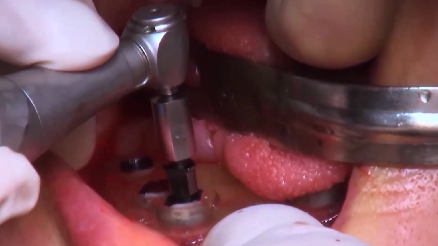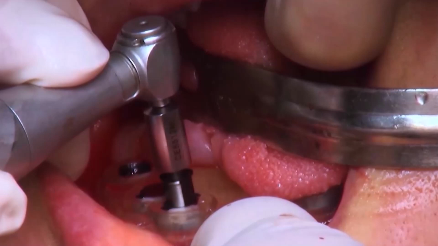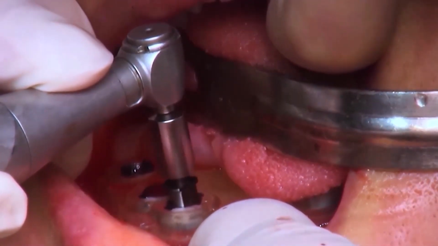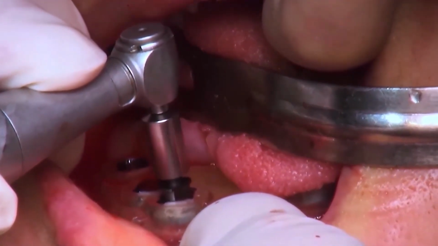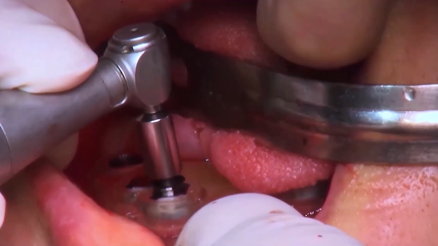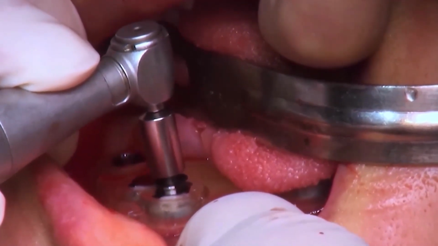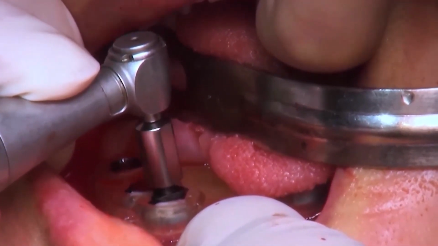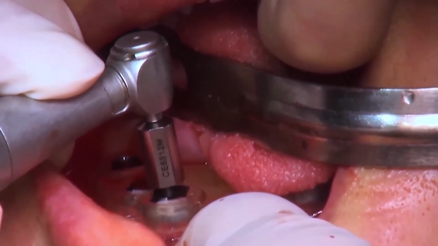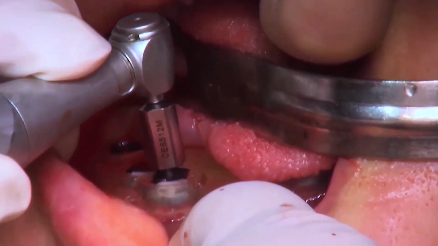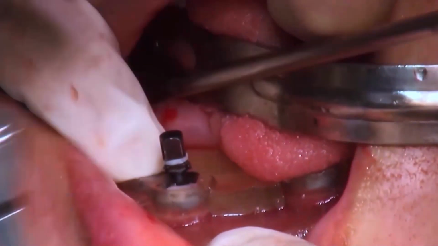The implant is placed with a speed of 30 RPM, with a torque of 30 Newton centimeters. Once it is fixed with a 30 Newton centimeter torque, I increase the torque.